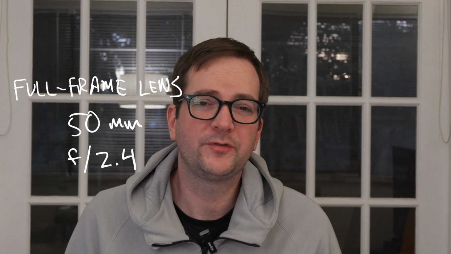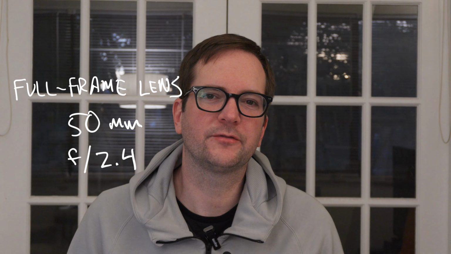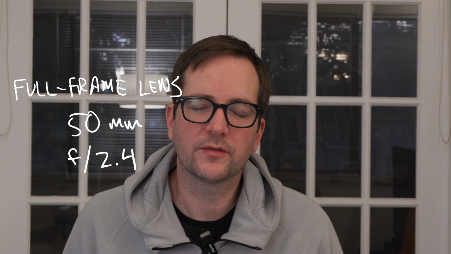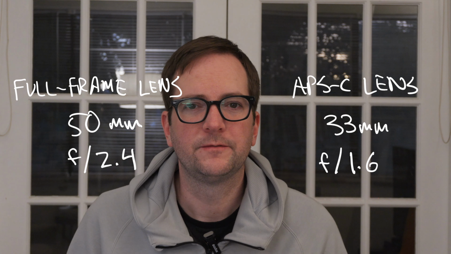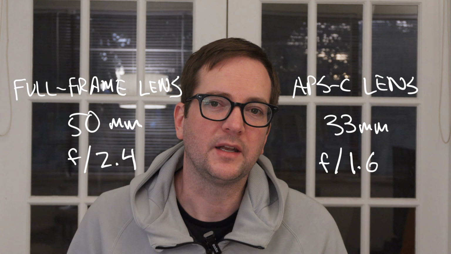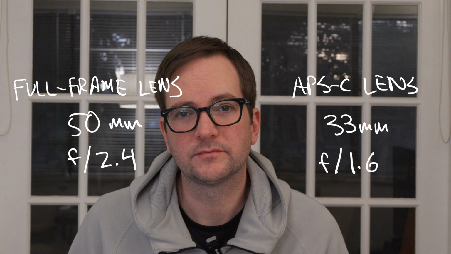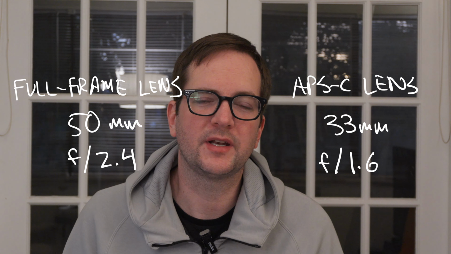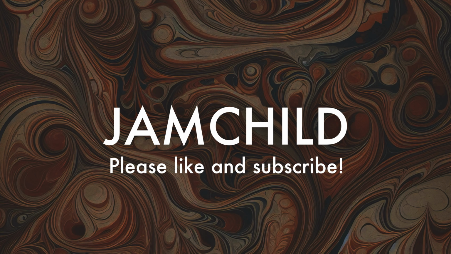So if we have a nice 50 millimeter lens that we love on our full frame camera, and it gives a really great background blur at f2.4, we'd divide both of those values by 1.5 to get the equivalent lens on our APS-C camera. 50 millimeters divided by 1.5 is approximately 33 millimeters, and f2.4 divided by 1.5 would result in f1.6. So a 33 millimeter lens with an aperture set to f1.6 on your APS-C camera will match the look of that lens on your full frame camera. The framing and the background blur will now match.